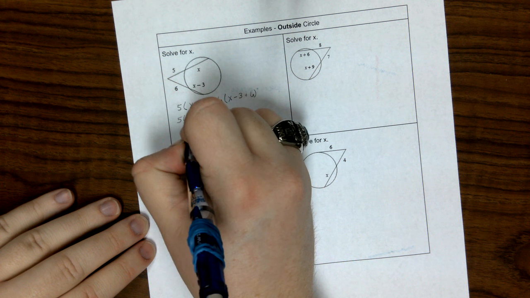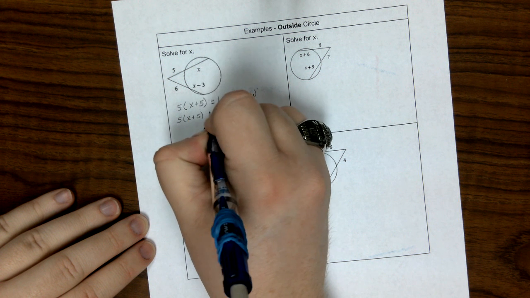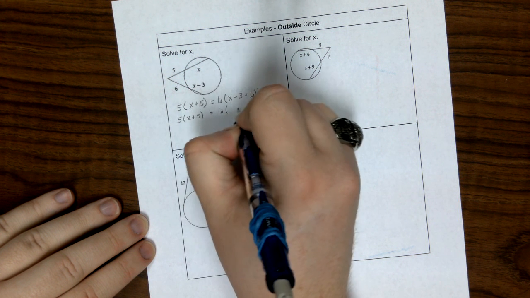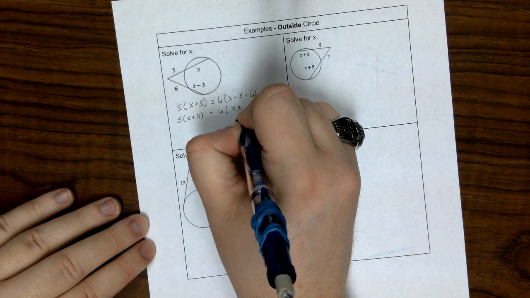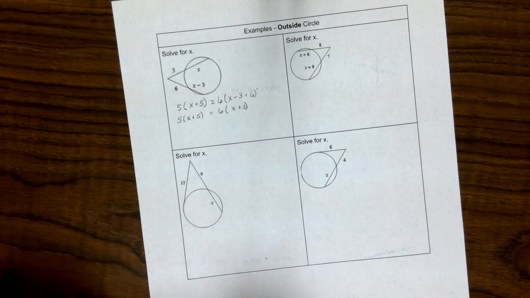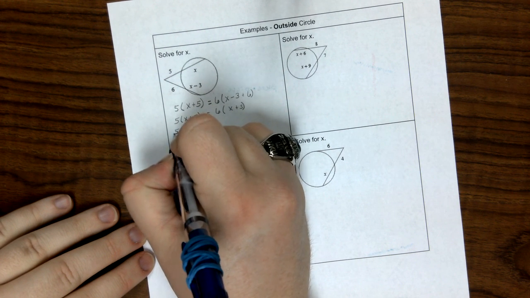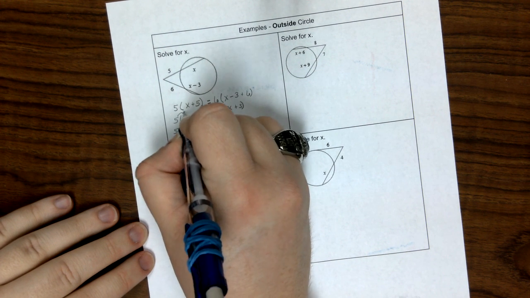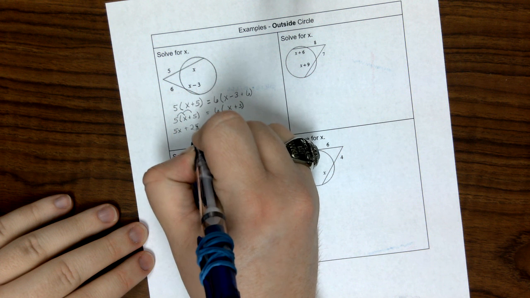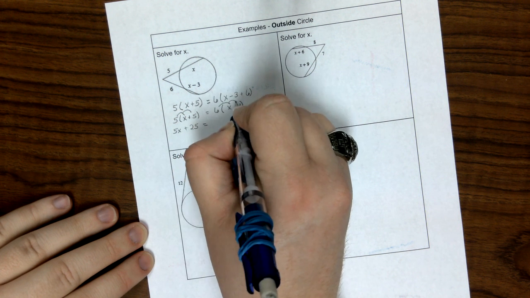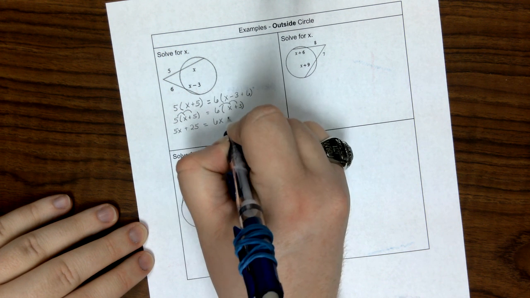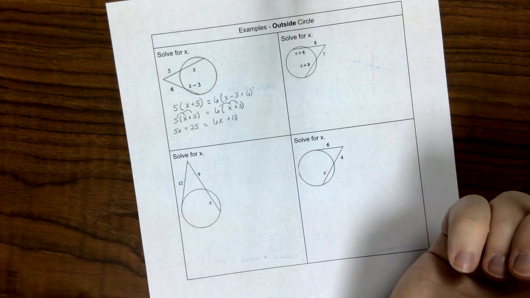So now I'm going to clean this up a little. I'm basically just combining there because I like everything to be as simple as possible before I do any distributing. Now we'll distribute, so 5x plus 25 equals 6x plus 18.